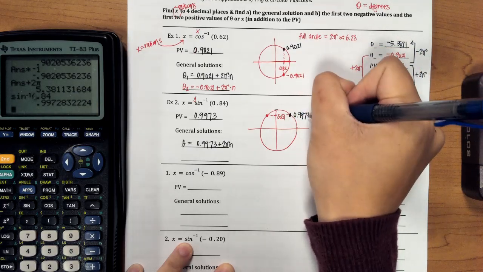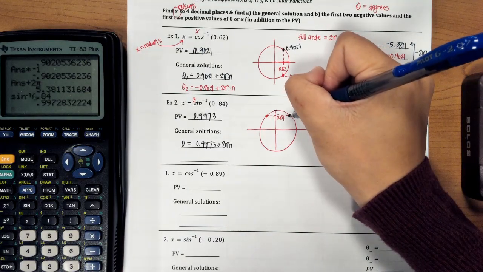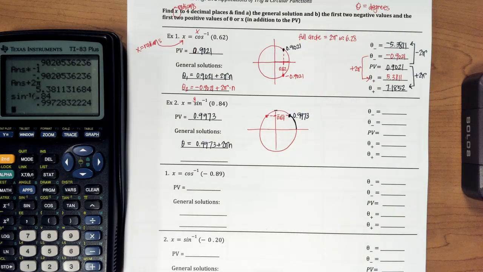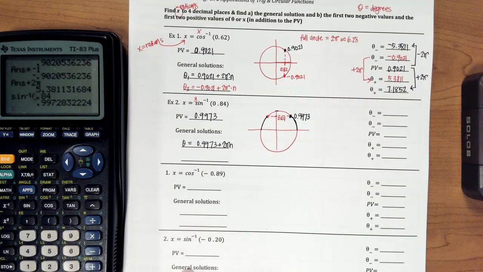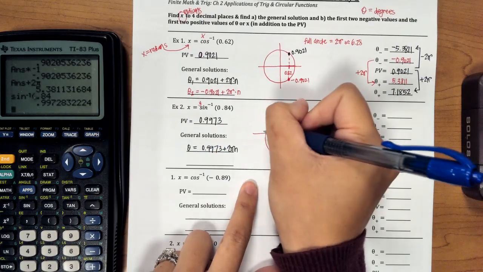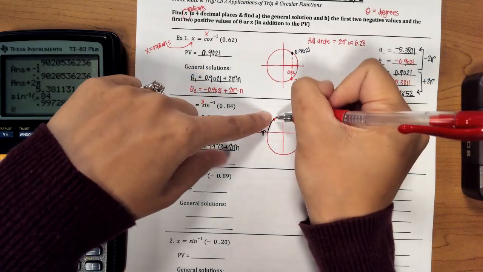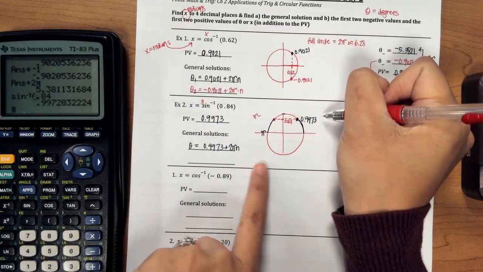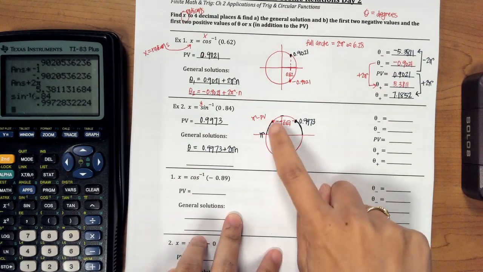0.9973. Okay. Now, this is a little bit tricky because 0.9973 is this length right here. Which means that that correlates to this over here. But you can't just call this point 0.9973. This right here is pi. So to get that point in red, we're going to take pi minus the principal value, right?